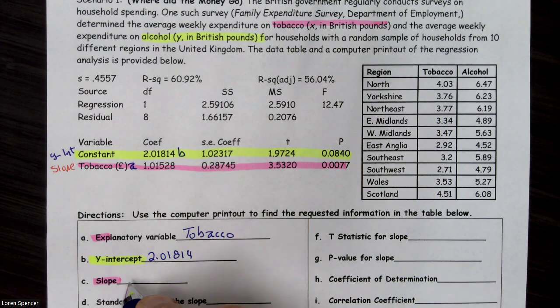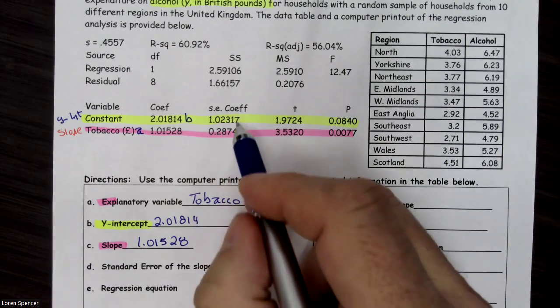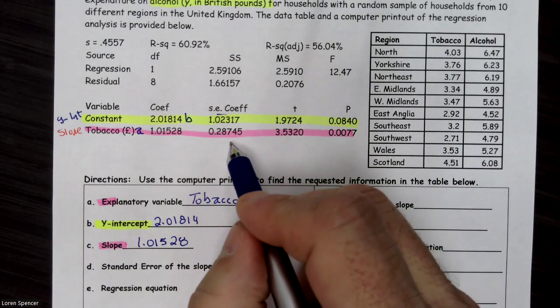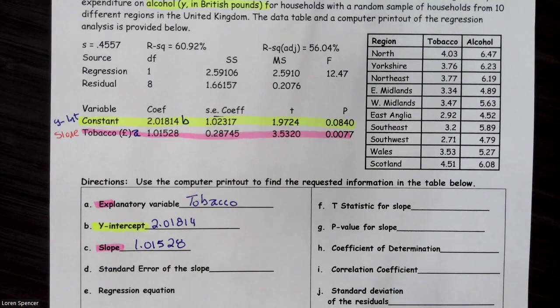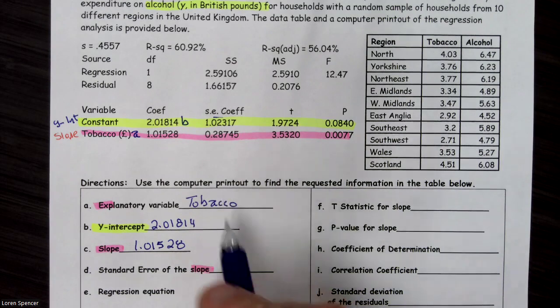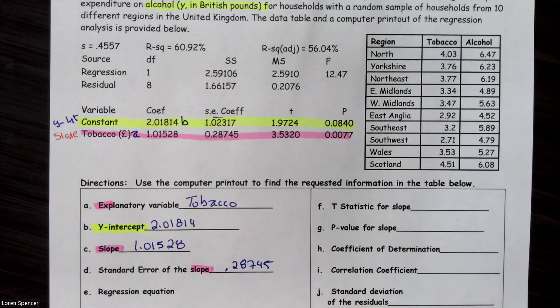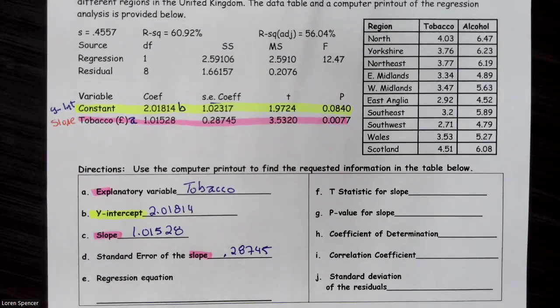And our slope in this case is 1.01528. Then it asks for the standard error of the slope. Well, standard error is right here. Sometimes it says standard deviation, but we know it's going to be on the slope row because it says slope. So the standard error of our slope is 0.28745.